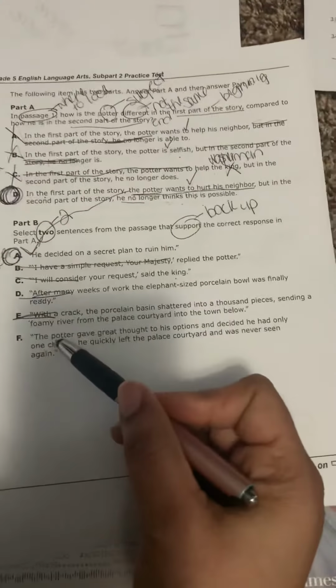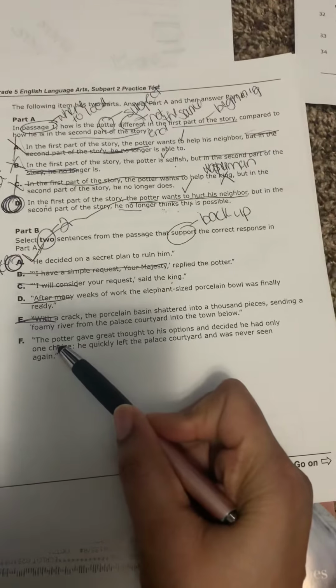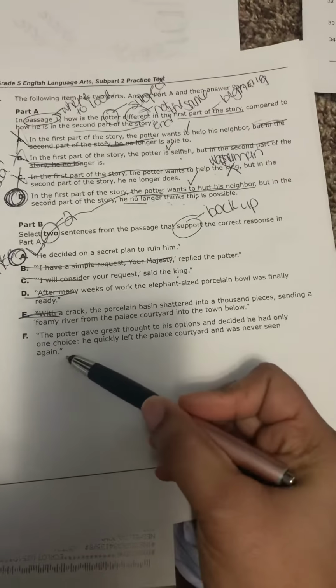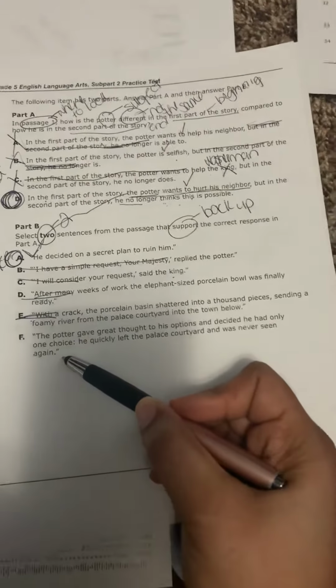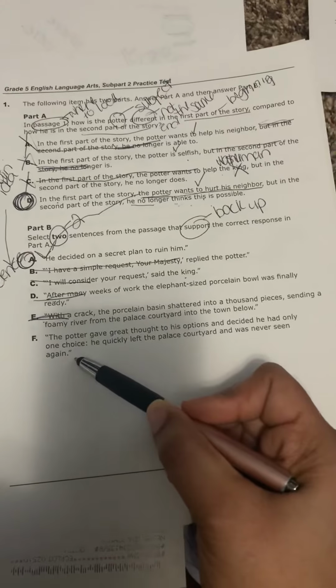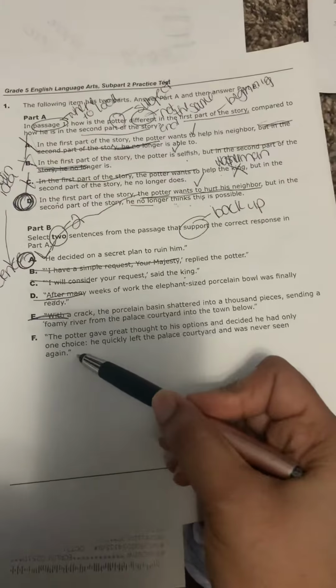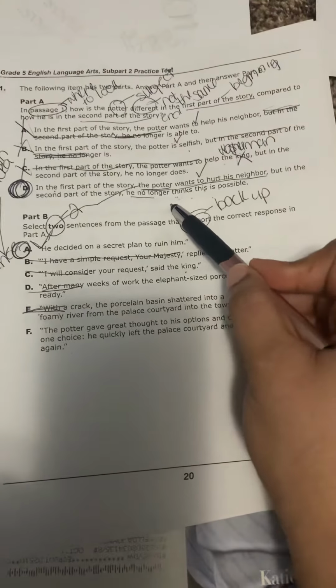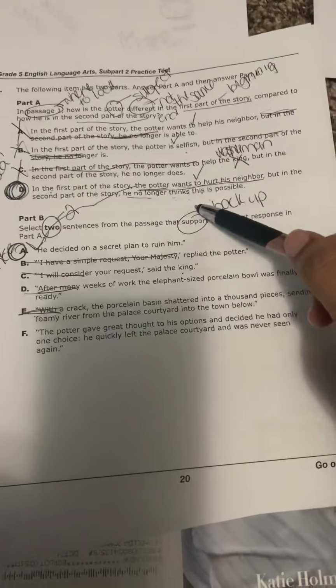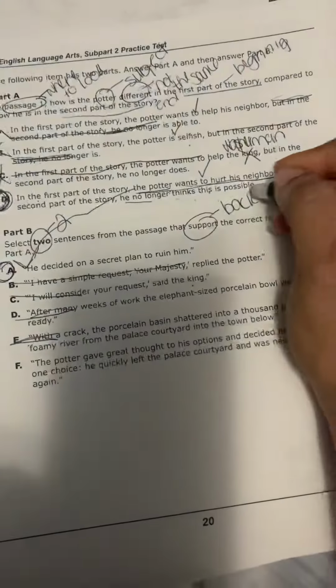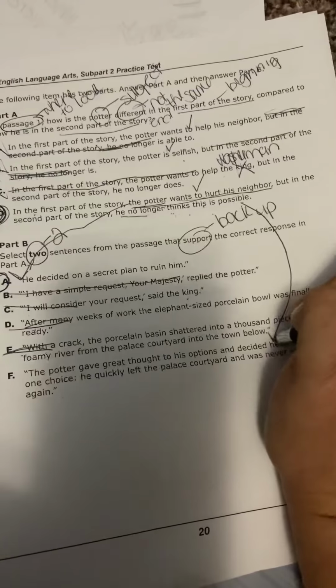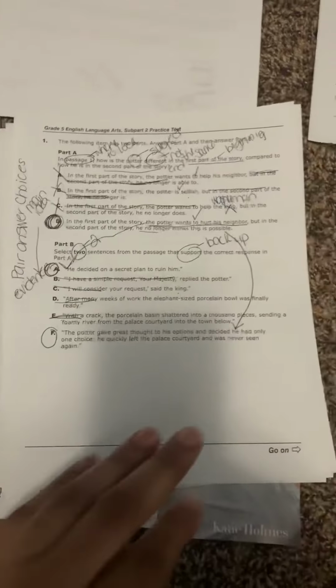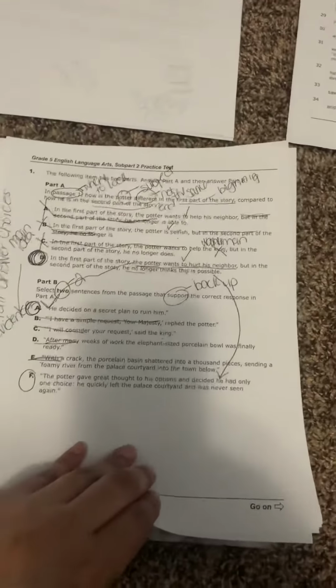And then this one says the potter gave great thought to his options, and he decided he only had one choice. He left the palace and was never seen again. This matches. I don't think it's possible. Okay? I'm out of options, so I am going to leave and never come back. So that is what it looks like to pair your answer choices. Okay? So now let's look at the next one.